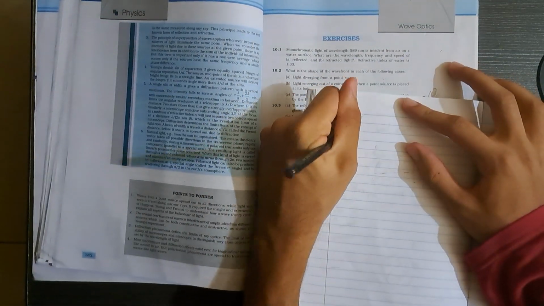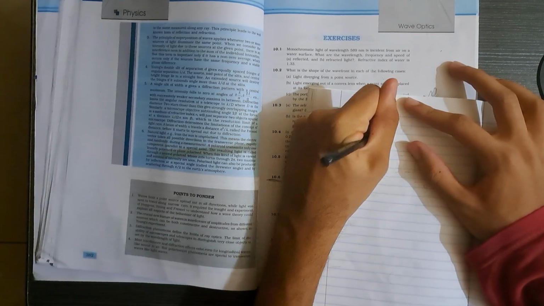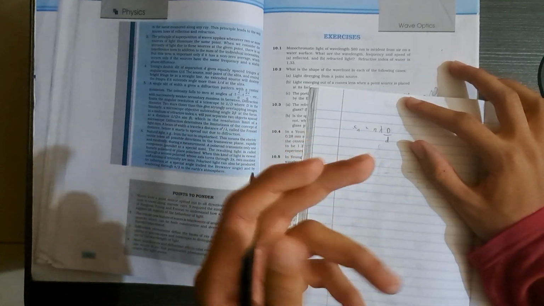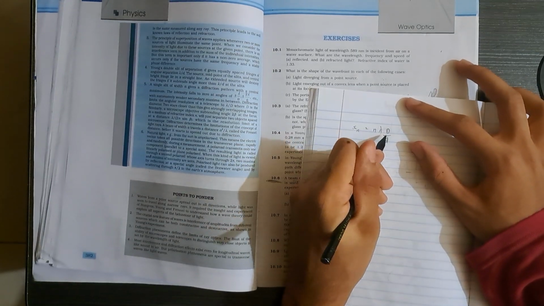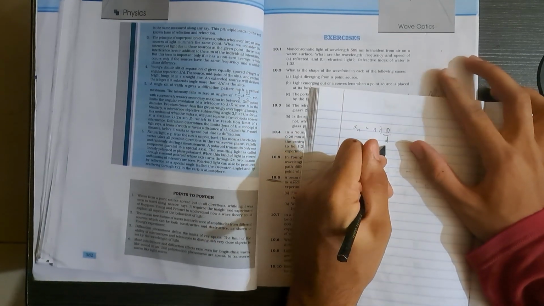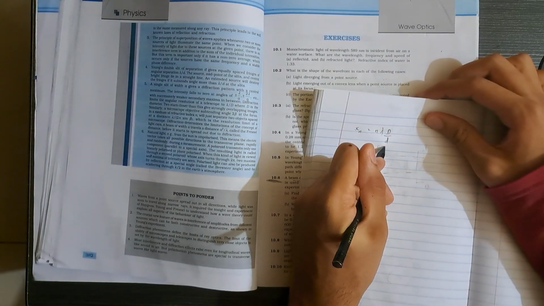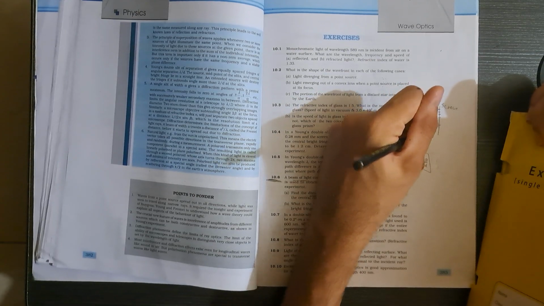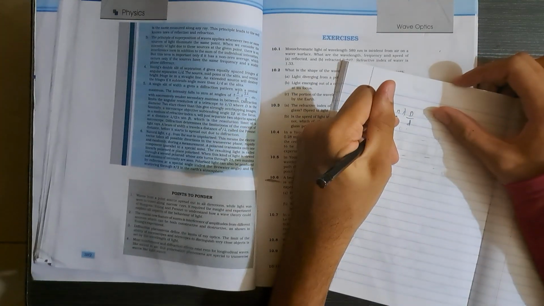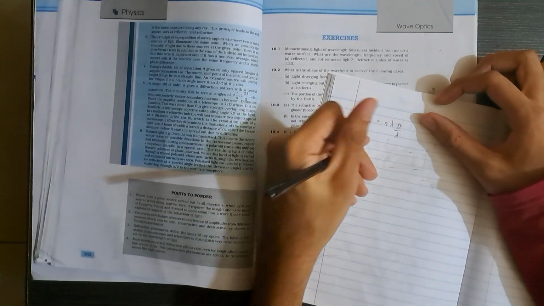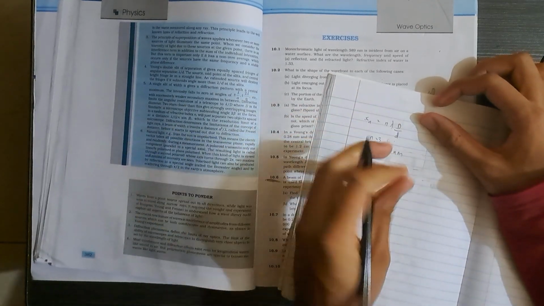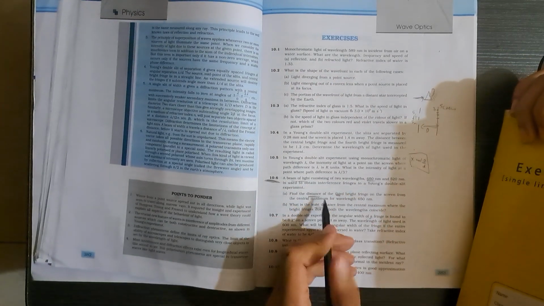The formula is x_n is equal to n lambda D by d, where n is the number of the bright fringe you want, lambda is the wavelength, capital D is the distance between the screen and the slits, and small d is the distance between the slits. So if this is small d, and this is big D. Now, they only gave n and wavelength. What is n? n is equal to 3. And what is the wavelength? The wavelength is equal to 650 nanometer for this set of maxima.